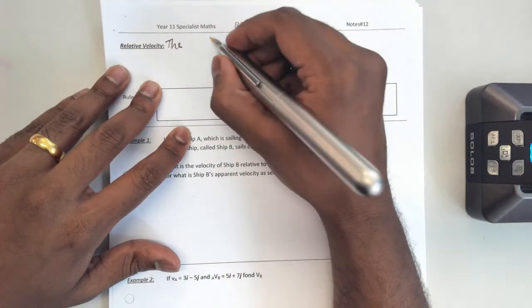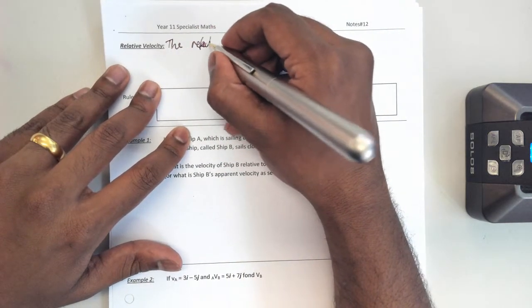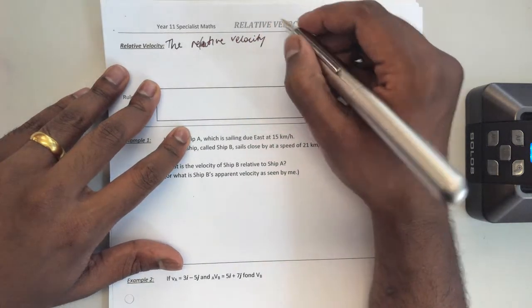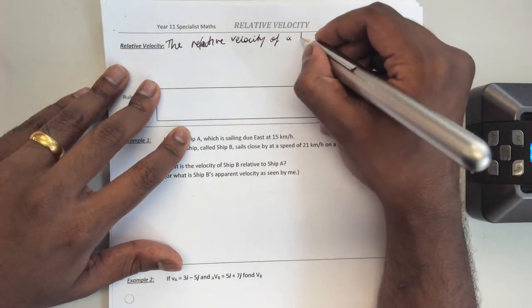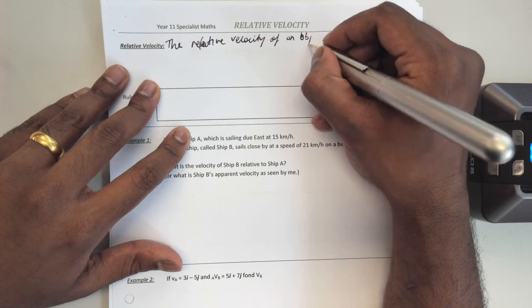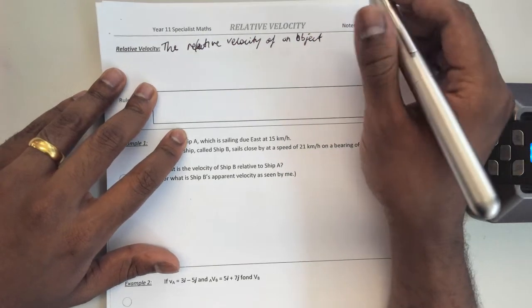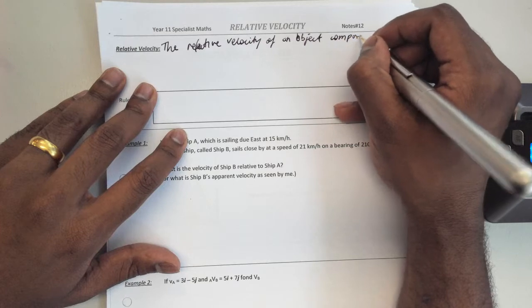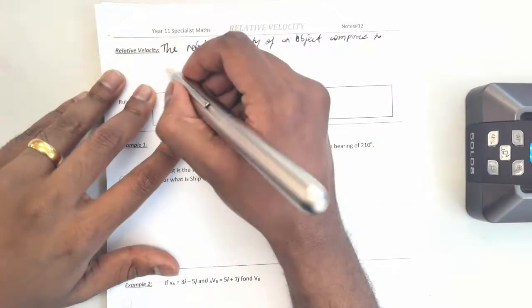So the relative velocity of an object compared to an observer.